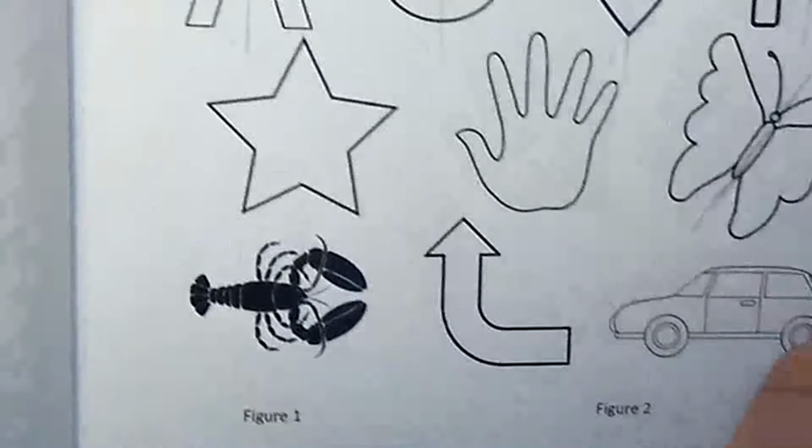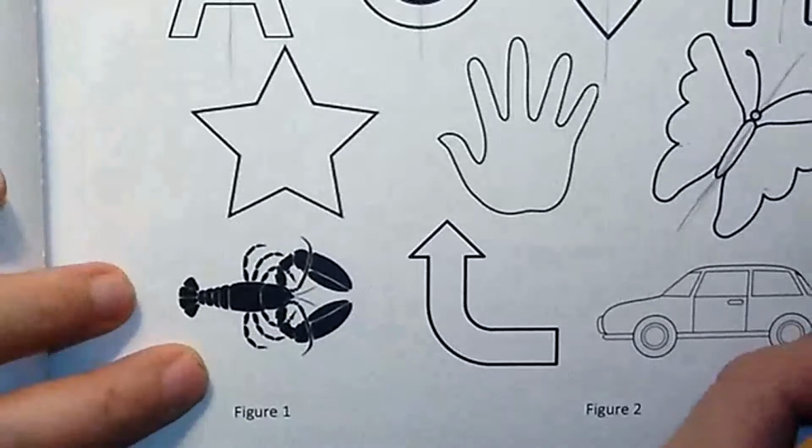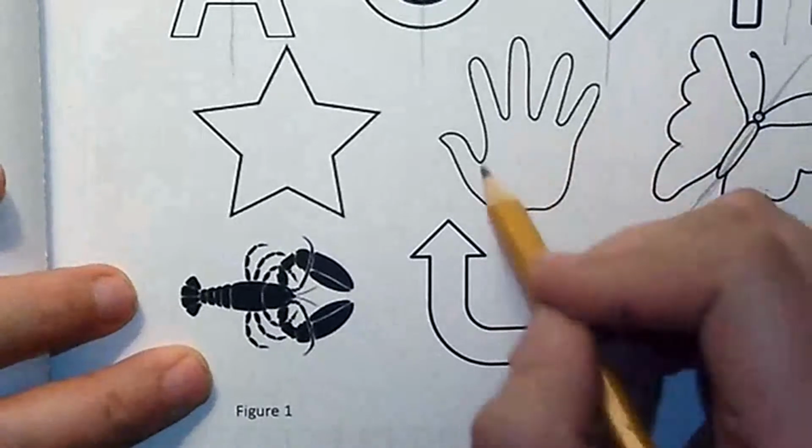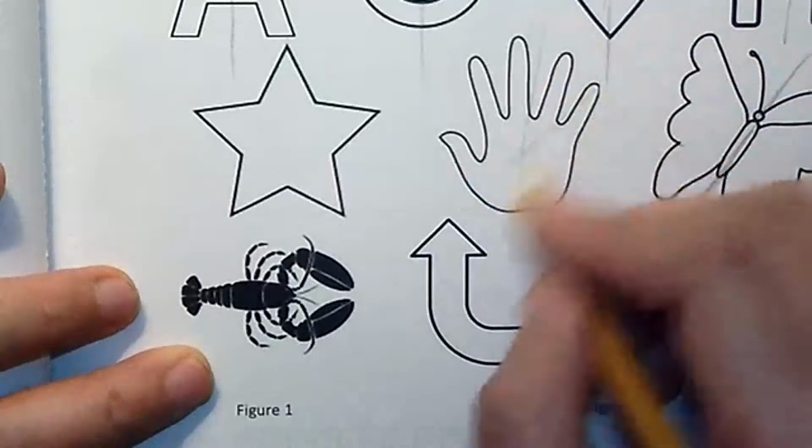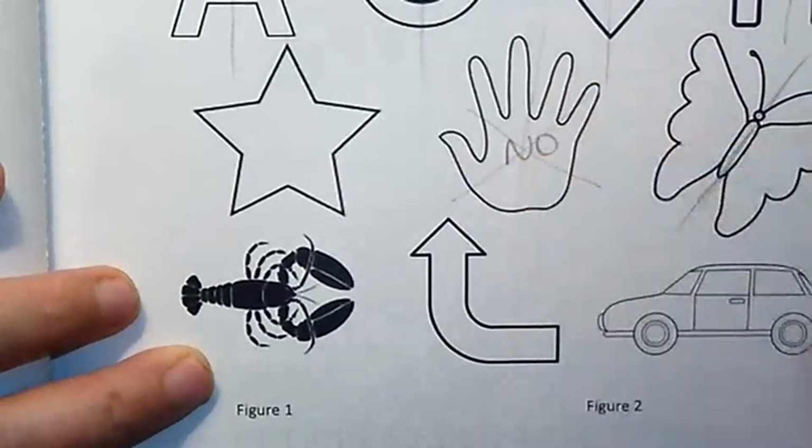Look at my hand. It doesn't have a line of symmetry because of my thumb. If I were to pretend to split it right here, my thumb would land up on nothing. This one has no lines of symmetry.